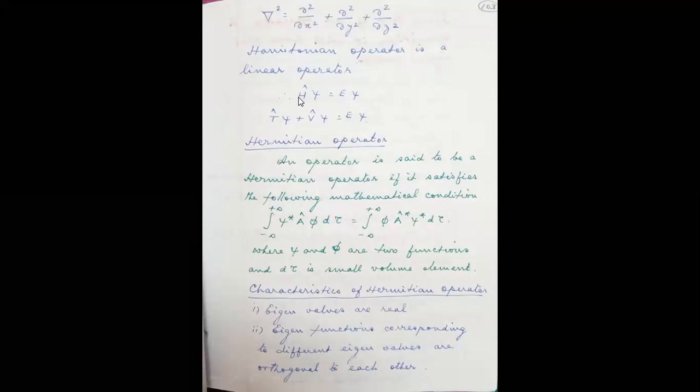An operator is operating on a function and you come out with a coefficient and the function itself. This coefficient is called the eigenvalue. So the eigenvalue of this equation is the total energy, where the operator is the total energy operator, and psi is the description of the system, which is the wave function. Or this can be expanded and written as T operator psi plus V operator psi is equal to E psi, where E is the value.